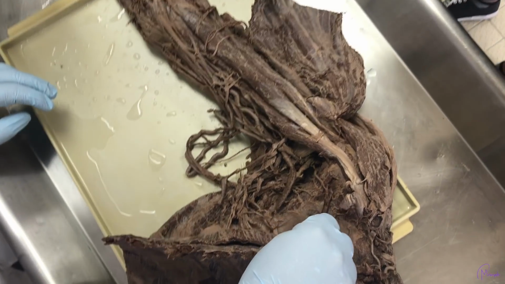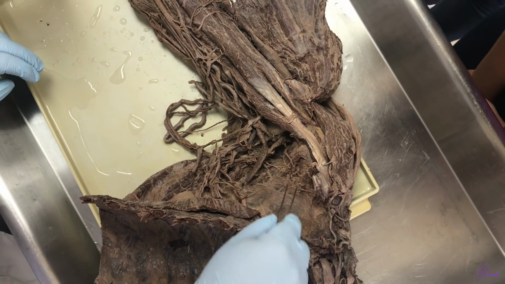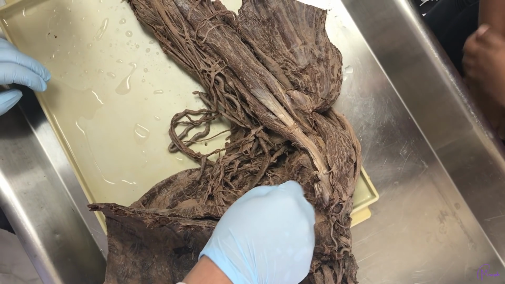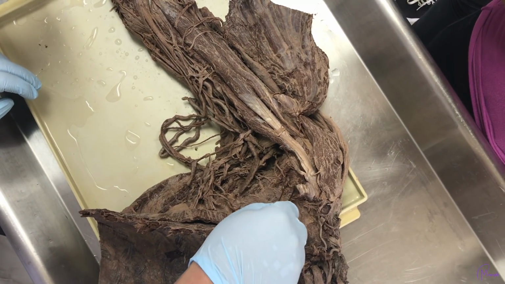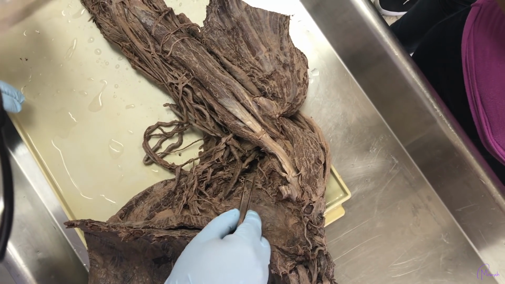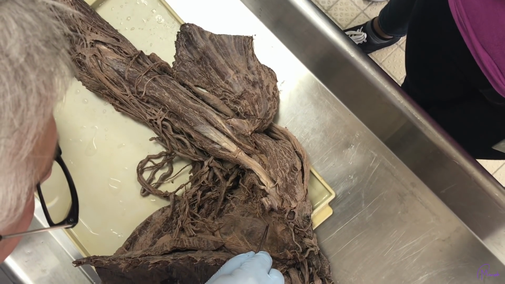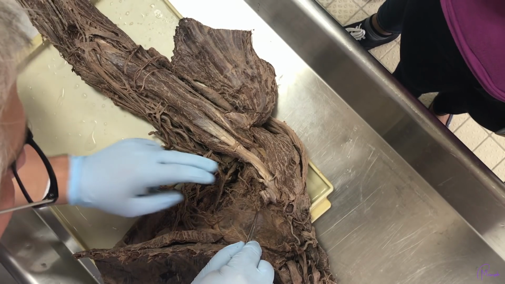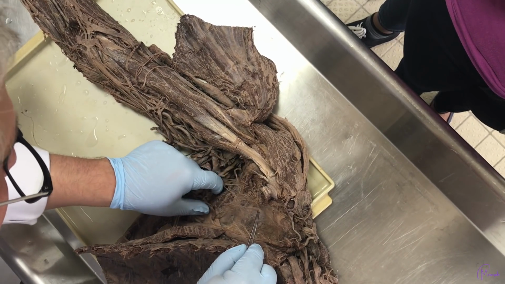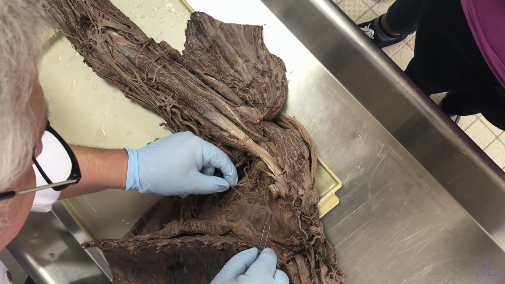This muscle here is... This is scapula. This is subscapularis muscle. If this was the nerve, what nerve was it? Subscapular nerve, right?